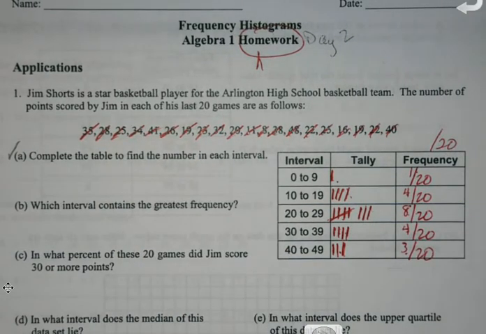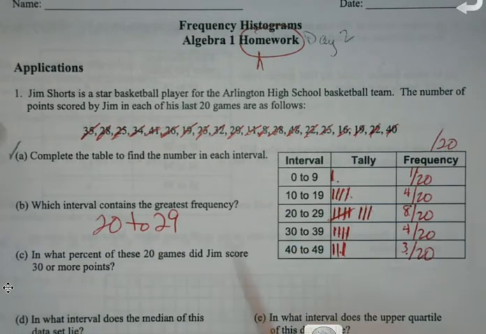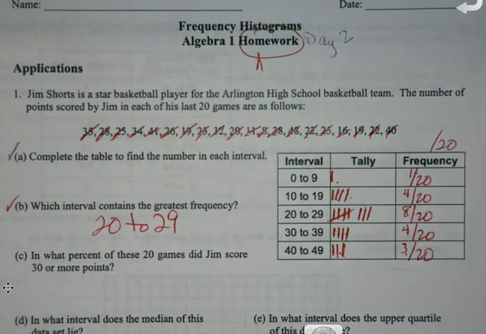Which interval contains the greatest frequency? 20 to 29. That's where he scored points in that range the most often. Okay, we got that one.